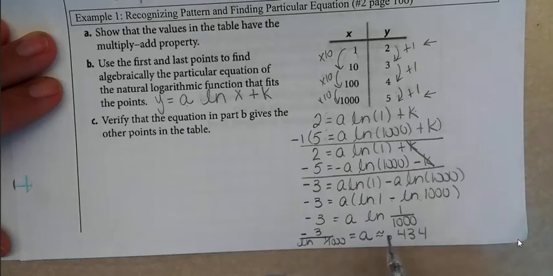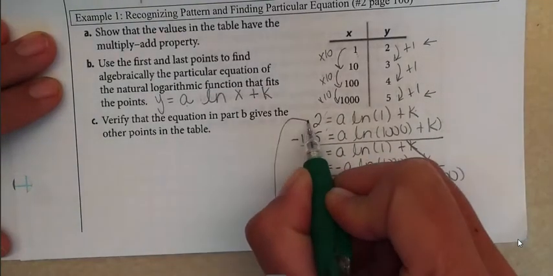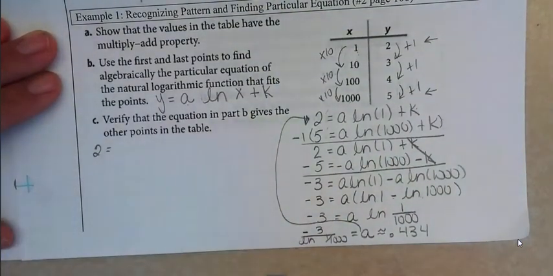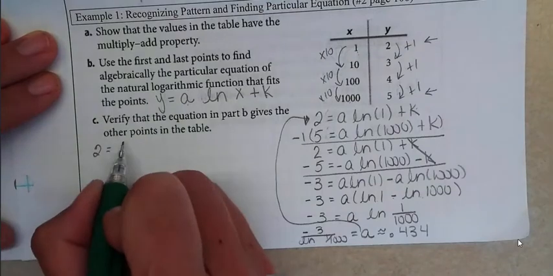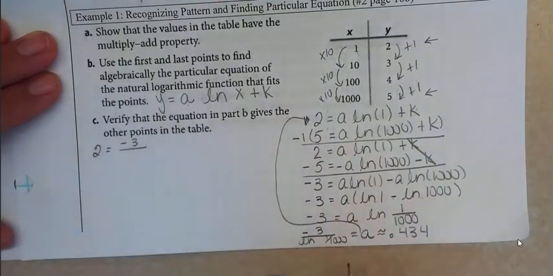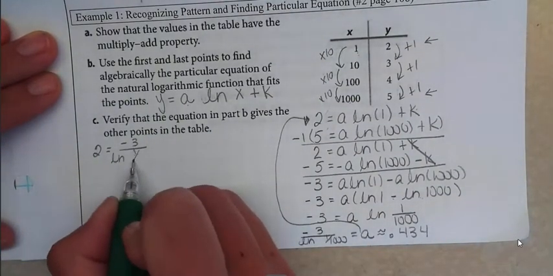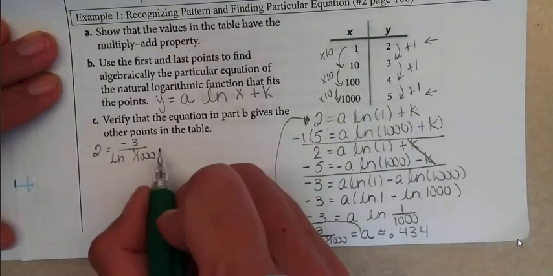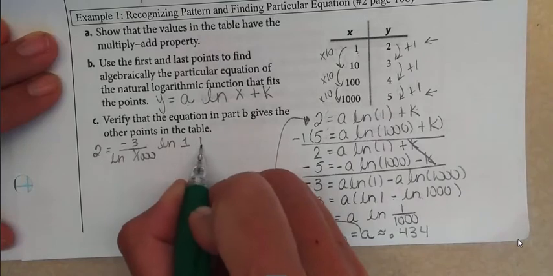So why don't I plug it back into the first one here? I'm going to take this, plug it back into this first equation. So I get 2 equals, well, instead of a, I'm going to put negative 3 divided by the ln of 1 over 1,000 times the ln of 1 plus k.